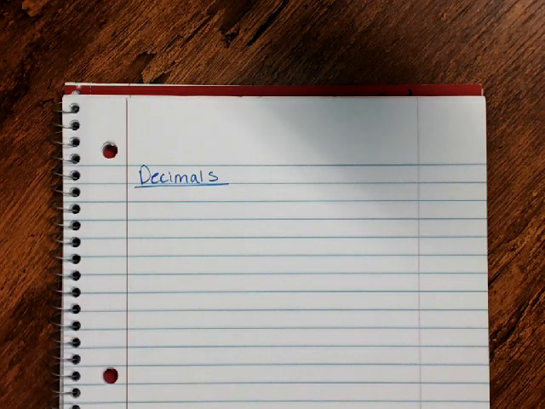The next thing we're going to talk about is decimal times a decimal. Okay, we should already know how to do this, hopefully. And again, it's the same rule. Same sign, the answer is positive. Different sign, the answer is negative.